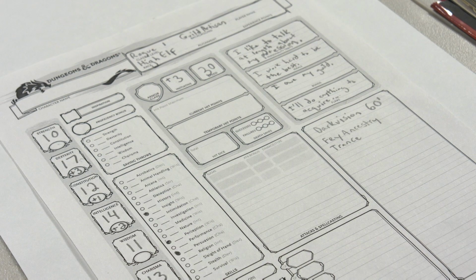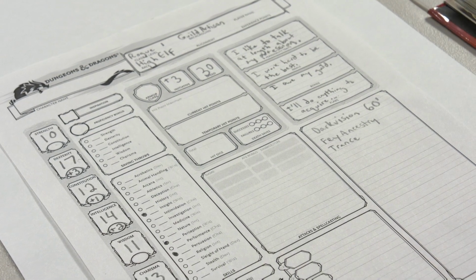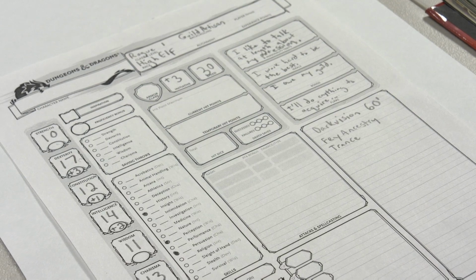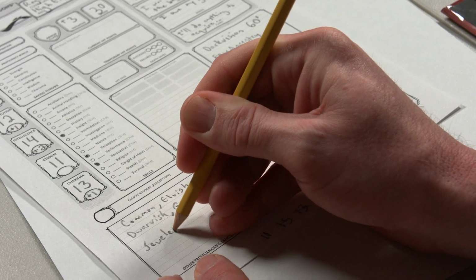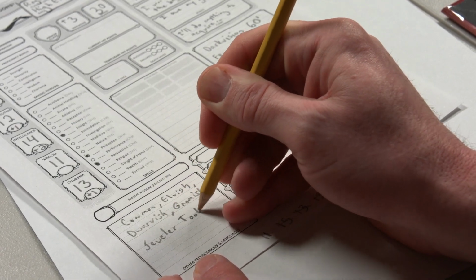So I get jeweler tools, which includes gem stuff, and 1 language, which I already picked, and my feature of guild membership. So I'll write that down. So down here where you have your languages, it also says other proficiencies. So I'm going to write down jeweler tools.